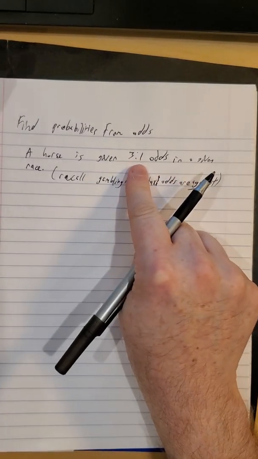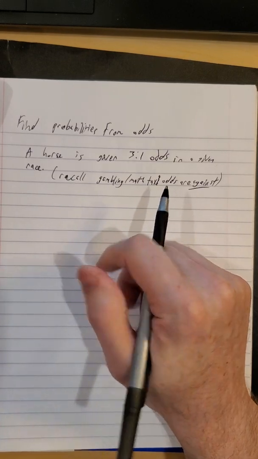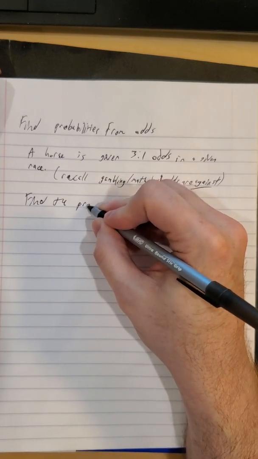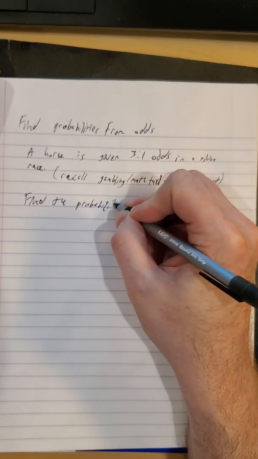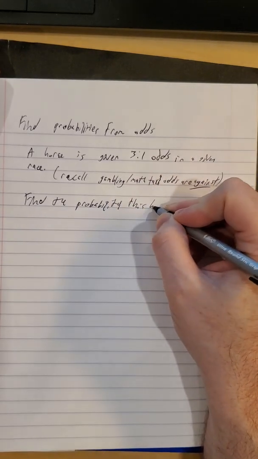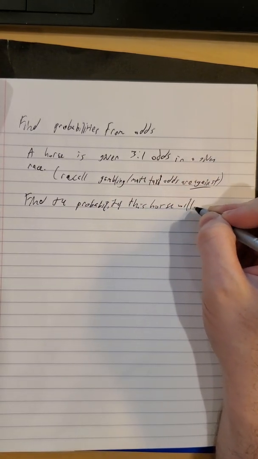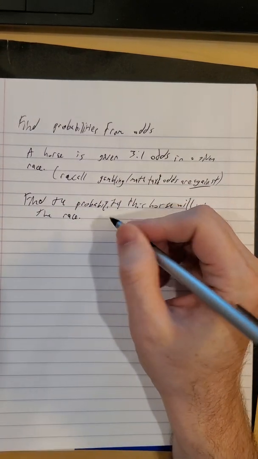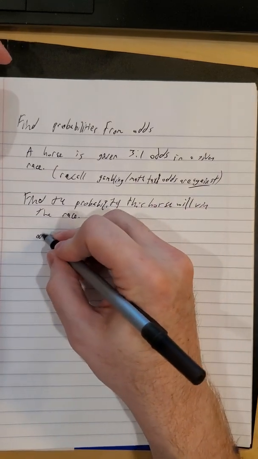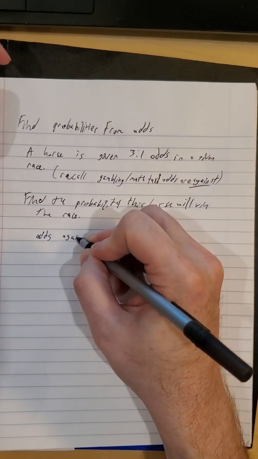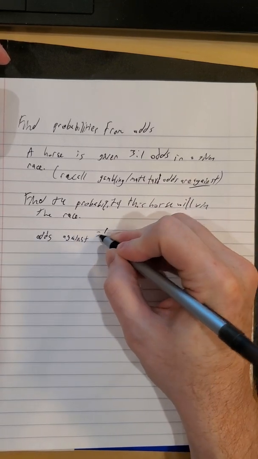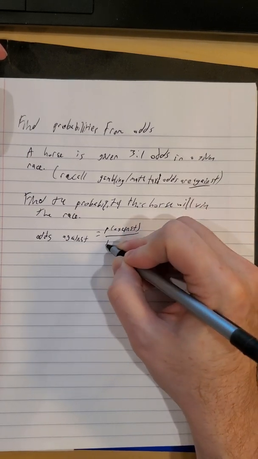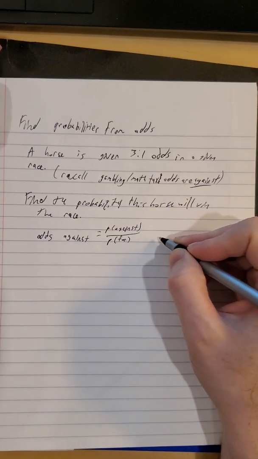So this is 3-to-1 odds against the horse being the winner of the race, and we're going to find the probability the horse will win the race. So remember, odds against would be probability against to probability for.